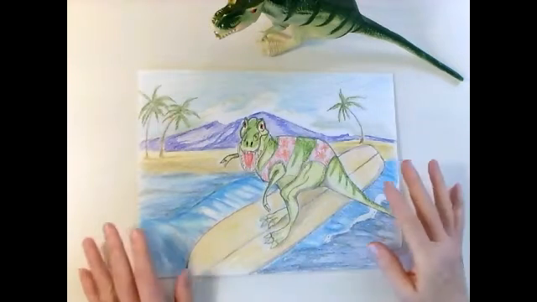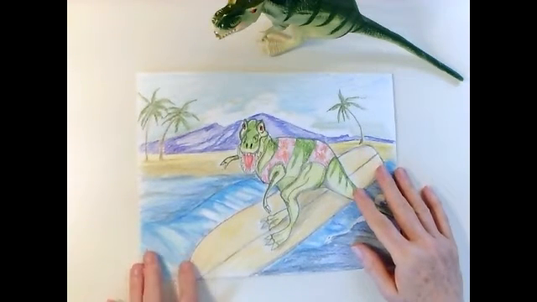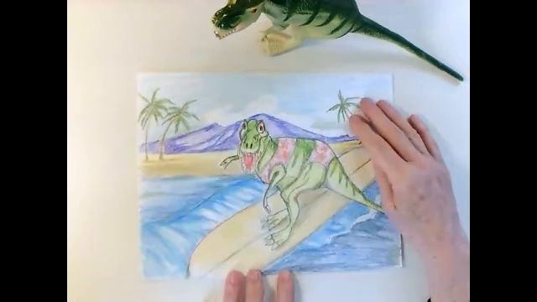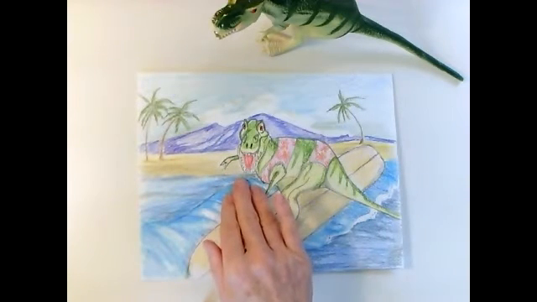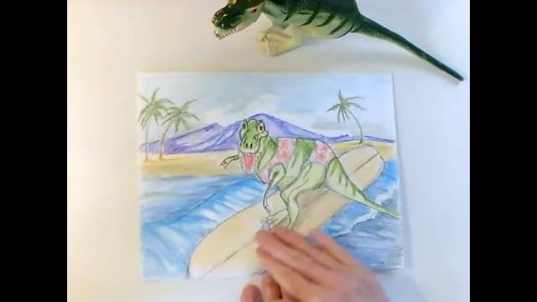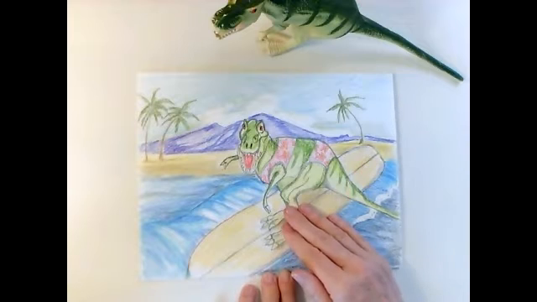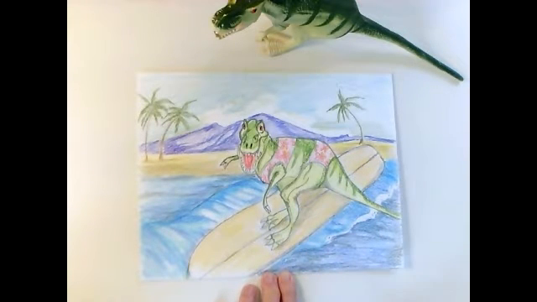So, the illusion of space in this picture is because we have the sky and the mountains in the background. We have the beach and some of the water in the middle ground, and we have Theodora and her surfboard in the foreground, which is right in the front. So when you go to create your picture, I want you to think about an activity that your toy is going to participate in and where they would do that activity.